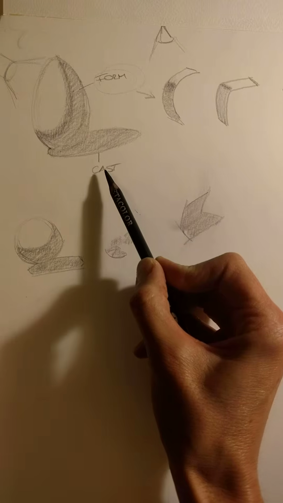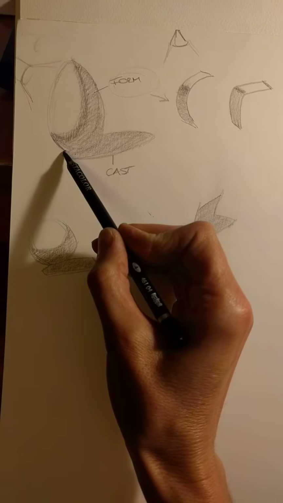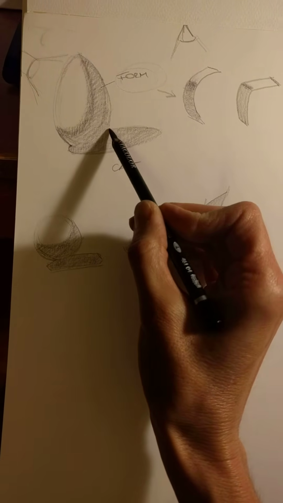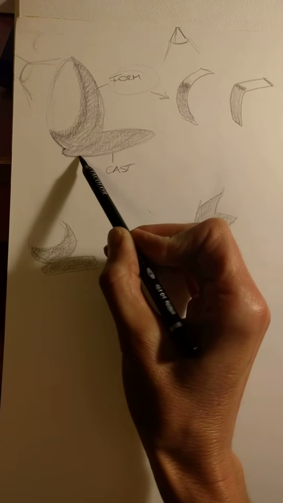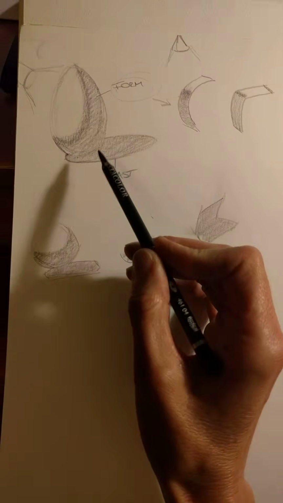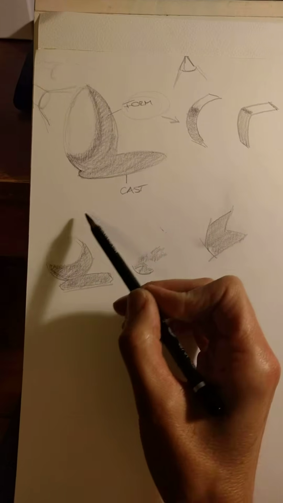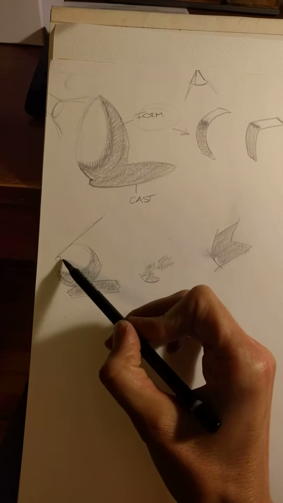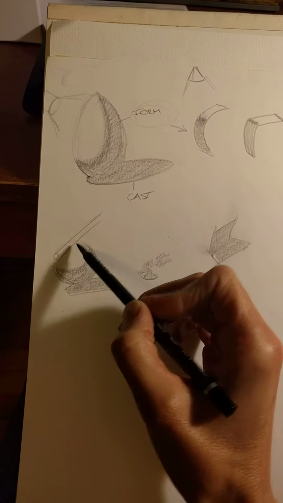Cast shadow edges always behave the same in that they're crisp, close to the object creating them. And as they move away from this object, they start to get a little bit more soft and open. The other thing about cast shadow edges is, let's say we have a little stick casting a shadow.